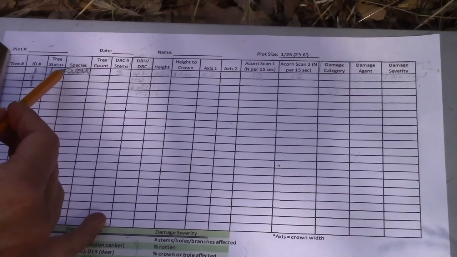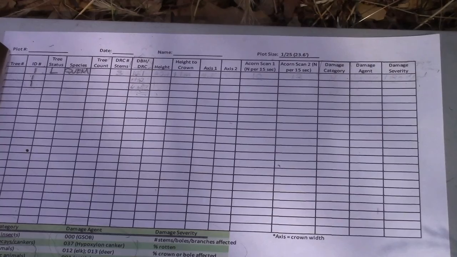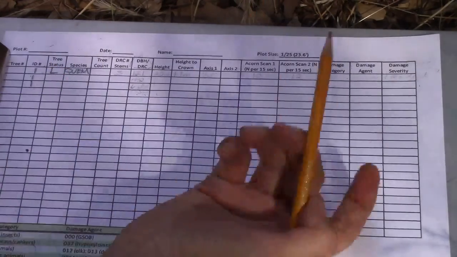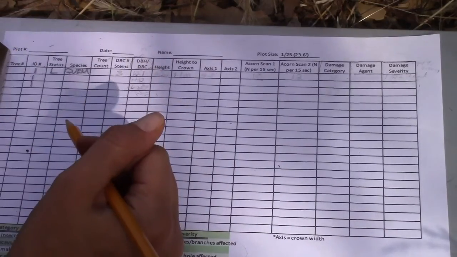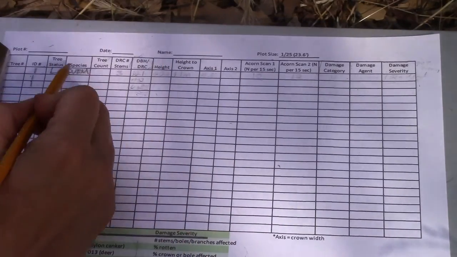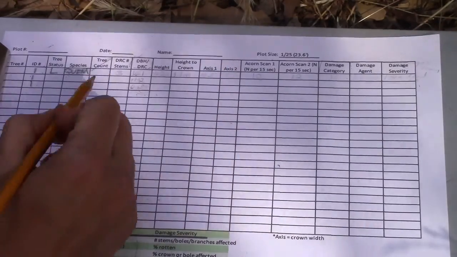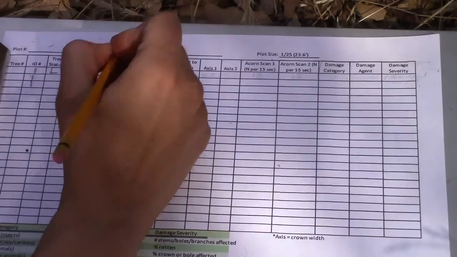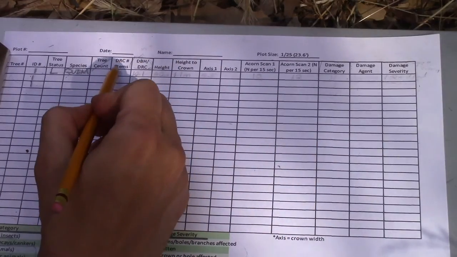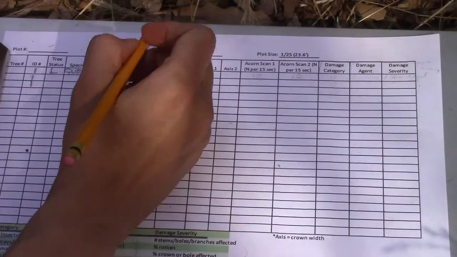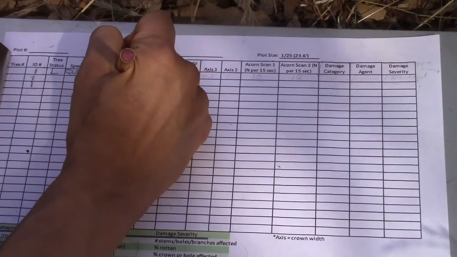These species codes are available, and some data sheets even come populated with them to make it easier to add those to the list. If you don't know the species code, you can just write the common name or the species name, and we can go back and add that information later. Tree count, I'm not exactly sure what that is, and it's not important for our particular purposes. The DRC number of stems, that's where we're going to want to write how many stems there were in total. In this case, there were 3.